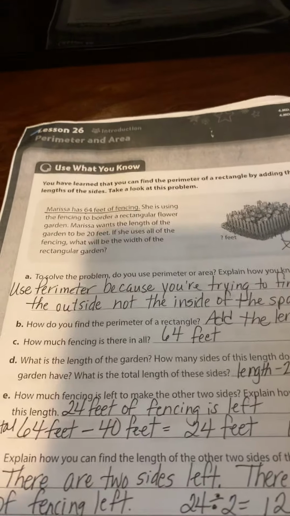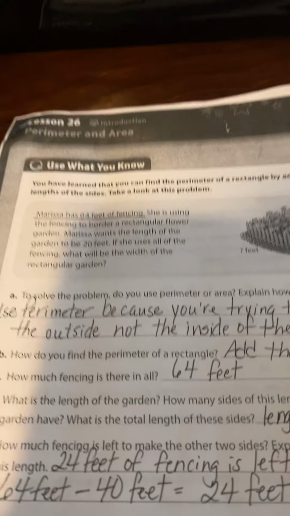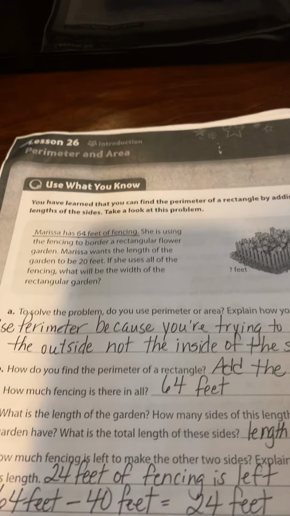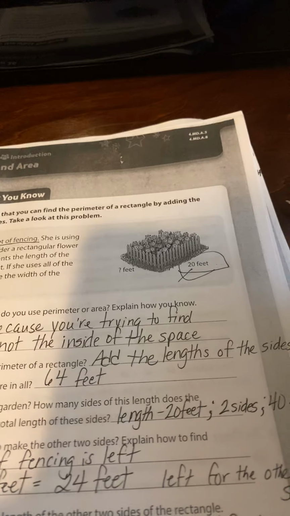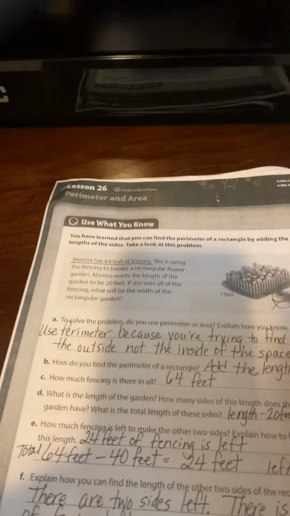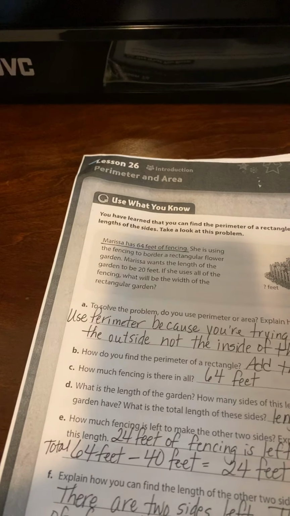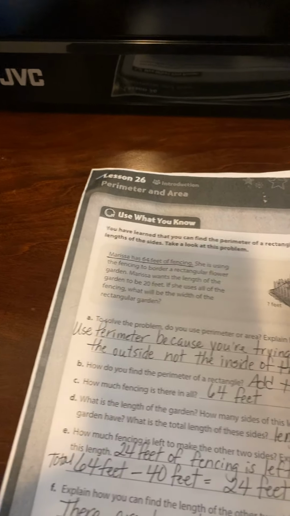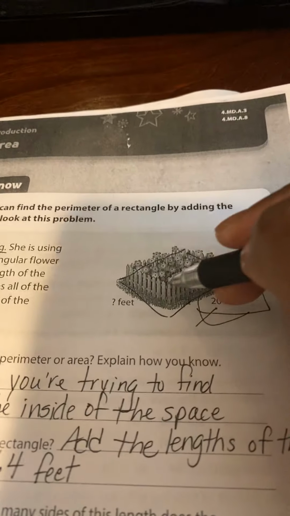So for this answer, you should have perimeter. Okay. Let's look at B. How do you find the perimeter of a rectangle? Okay. So you find the perimeter of the rectangle by adding the length of the sides. So you find out all the way around by adding all the sides.